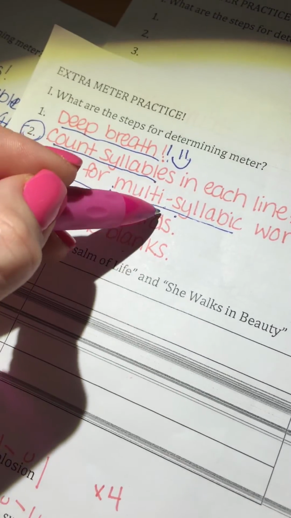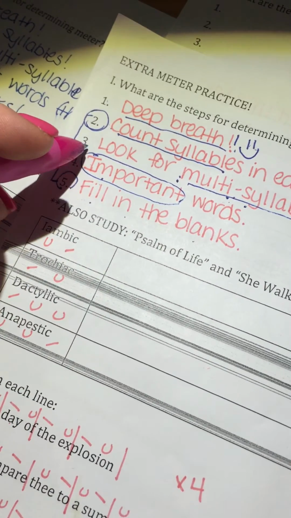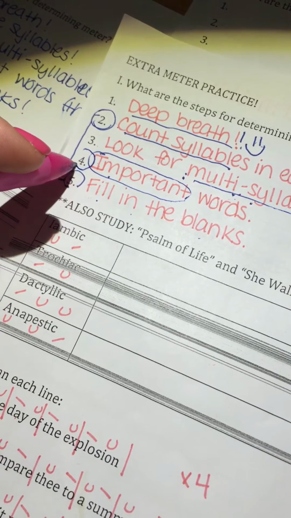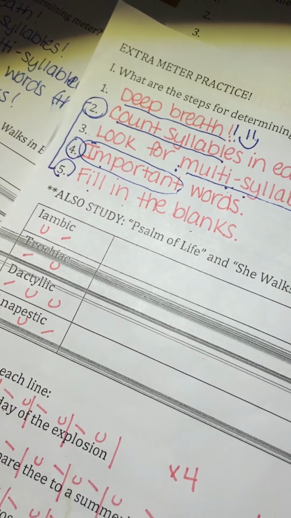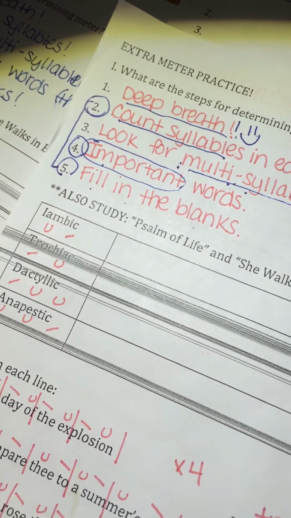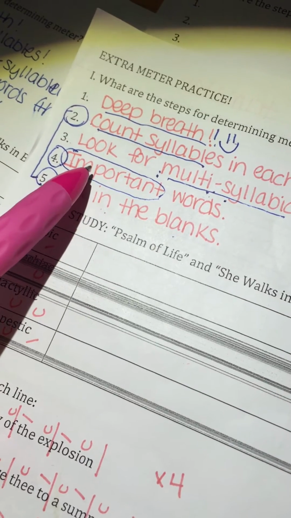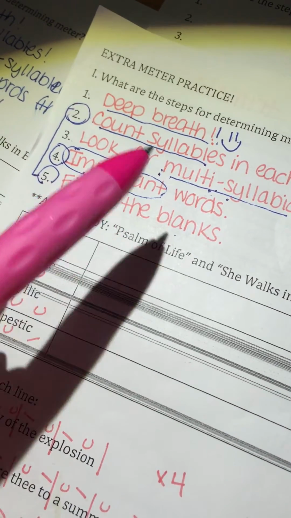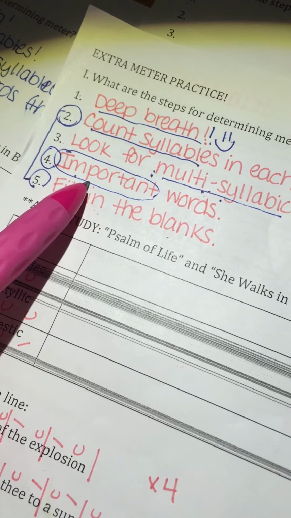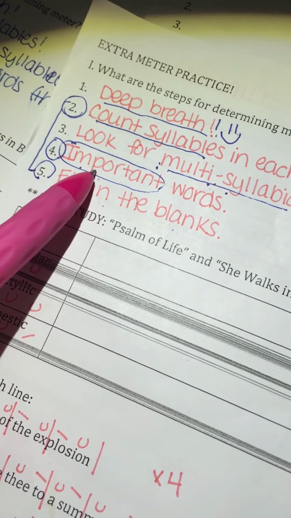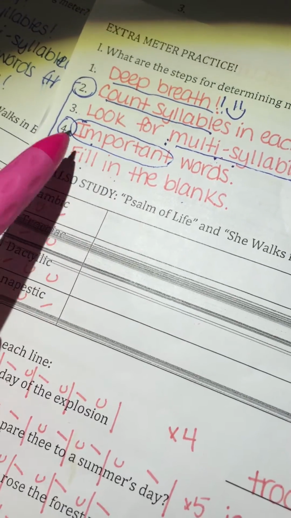If that isn't the case, and even if it is the case, step number 4 is an important step because, again, especially if there's only monosyllabic words, so words that have one single syllable, like fill in the blanks. Normally, if there's an important word in terms of what's going on in the poem, so if there is a significant word that you feel the poet was drawing attention to, lots of times that's the word that's going to be stressed. So look for those important words.